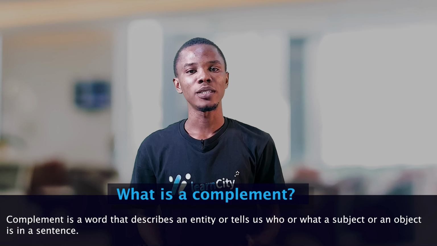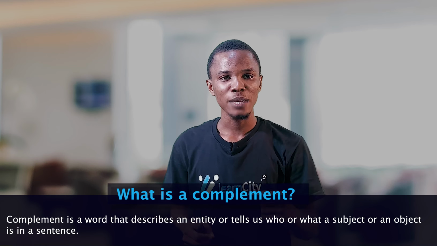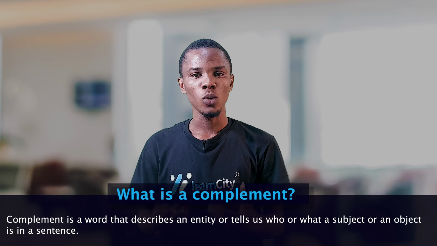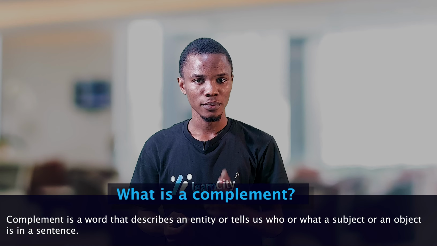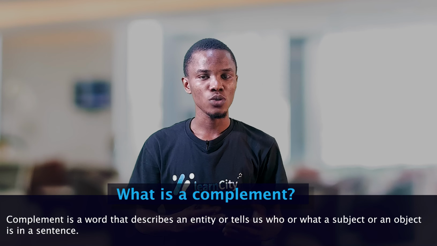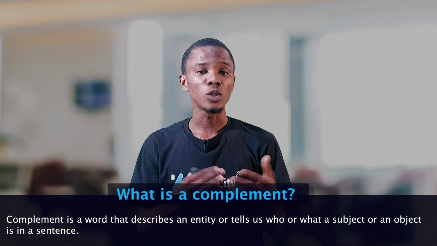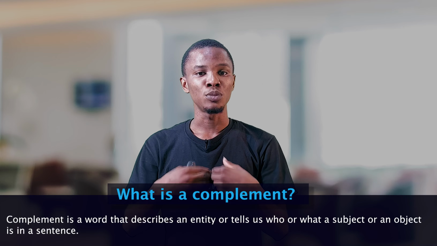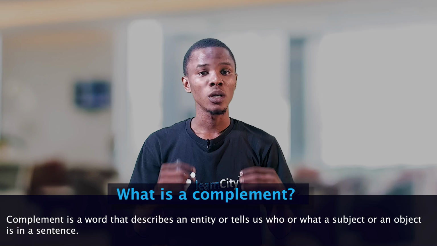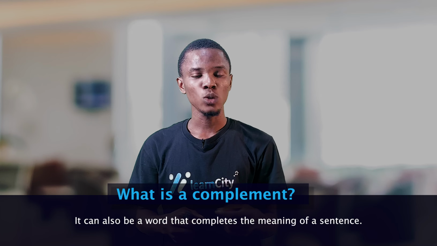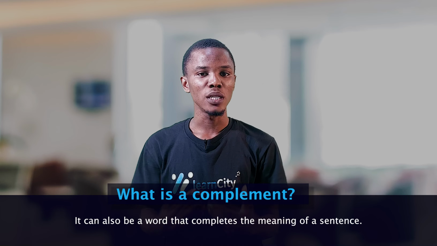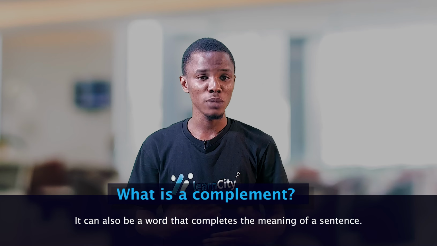Now, what is a complement? A complement is a word that describes an entity or tells us who or what a subject or an object is in a sentence, or the profession or the attribute or the feature. That is what we call a complement. Now, it can also be a word that completes the meaning of a sentence. And I'm going to give some examples.